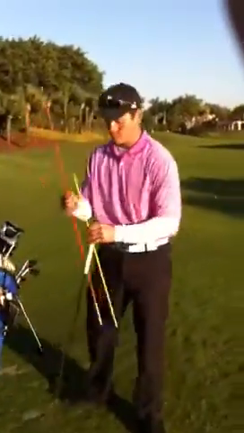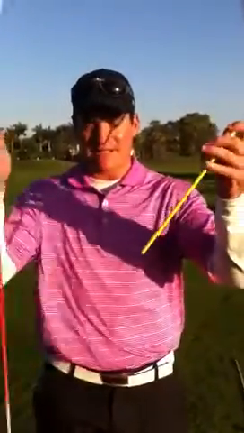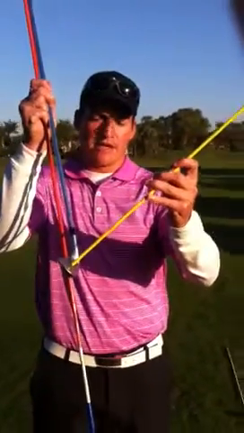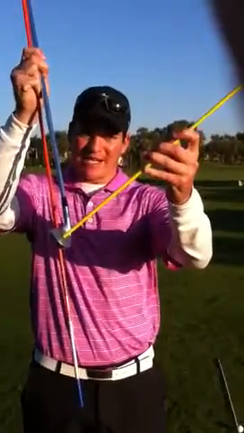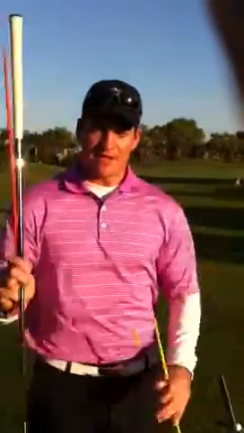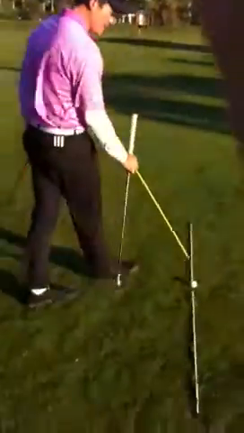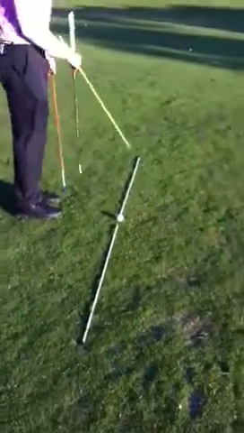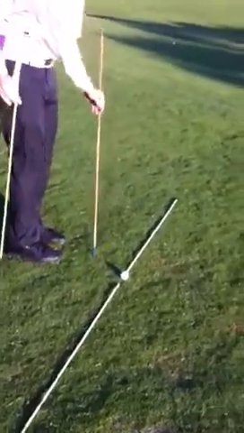So that brings me to the concept of the D-plane. Now, the D-plane is made up of 2 components. One component is the face angle, which is going to be represented by this yellow rod. And this yellow rod is perpendicular to the sweet spot. And the other component is the club path, which is going to be represented by this orange rod. So if we can zoom in here, I have a golf ball here with 2 white rods. This represents our target line.